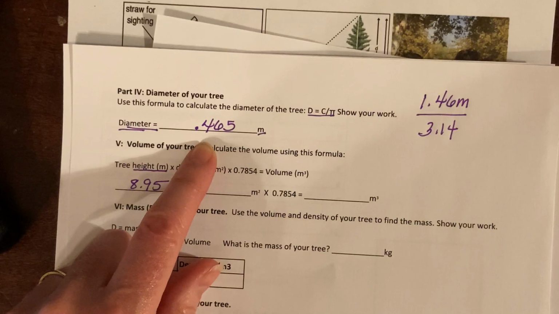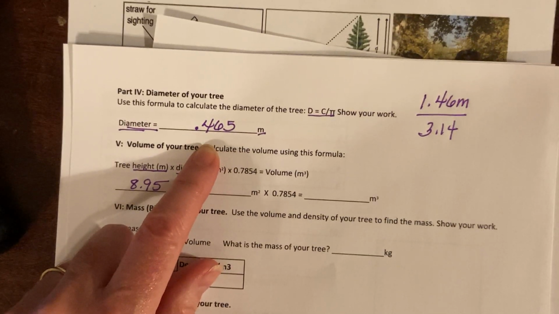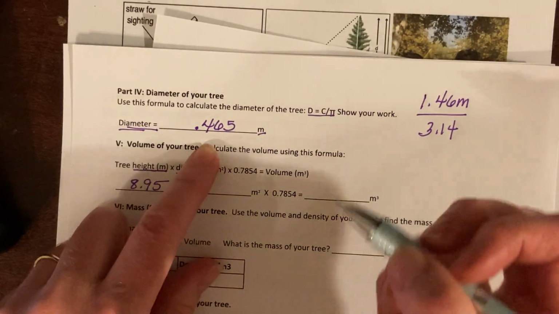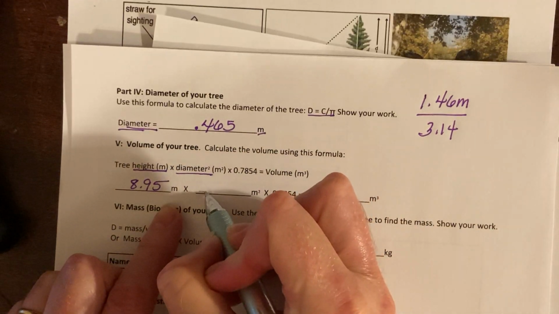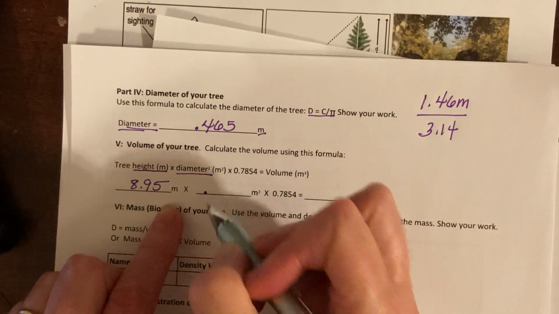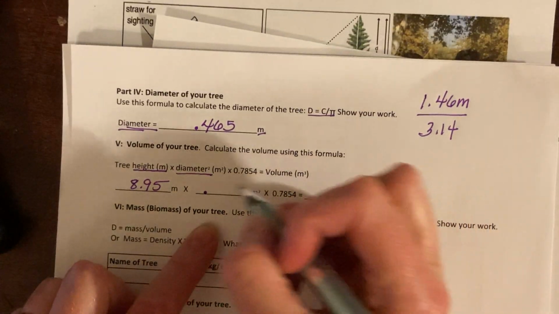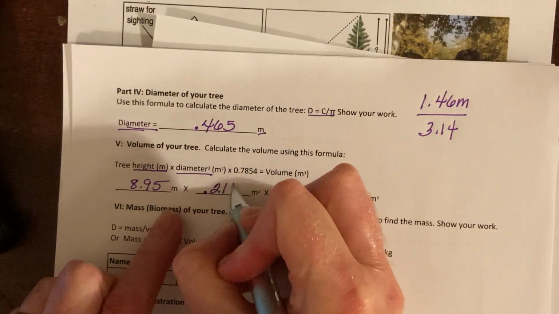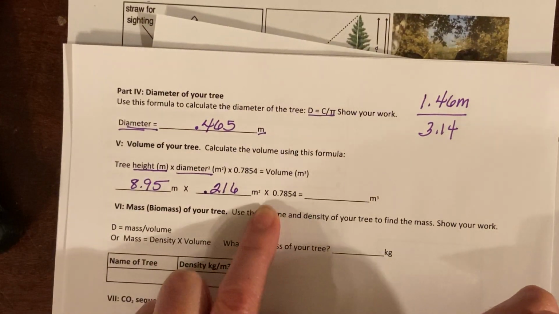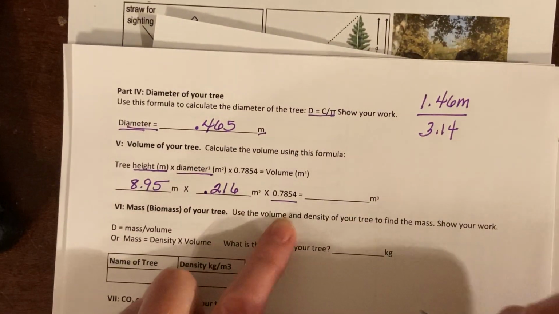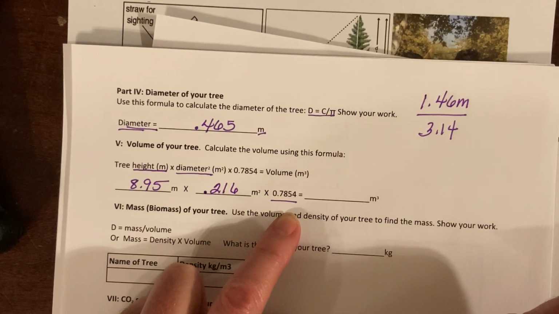And I just messed up. So let's see, clear. 0.465 squared is, I did it wrong. Let me try it again. 0.465 squared is 0.216. And then this number here is the volume of a cylinder, I believe.